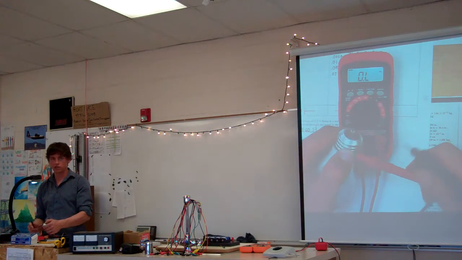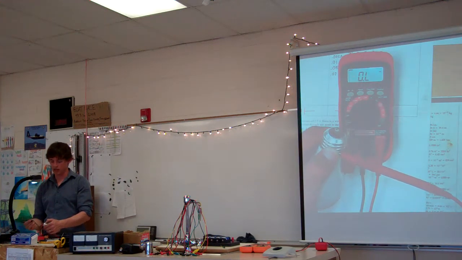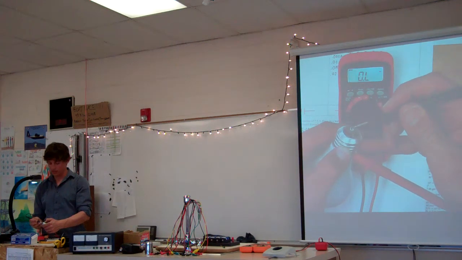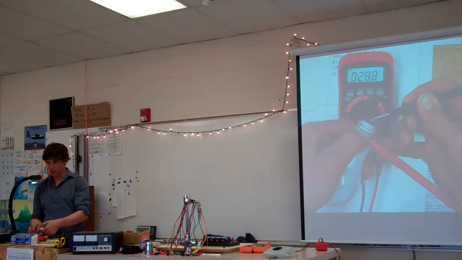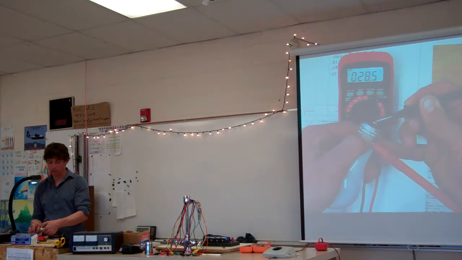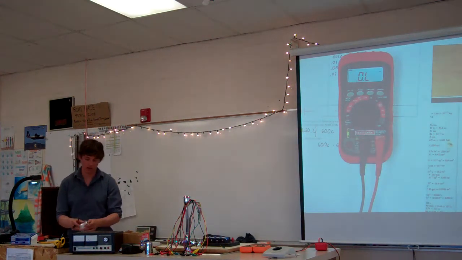Okay, this is an electrical contact for the lamp, and then the other electrical contact is right there. You see the meter jump all of a sudden? It was like, wow, there's something. And we get 29.1 ohms. This is a 40-watt bulb. So a 40-watt bulb is 29.1, and it fluctuated a little bit.